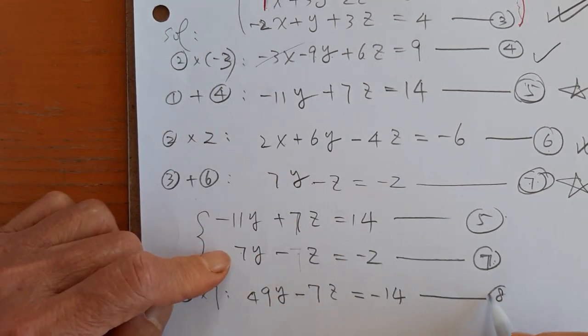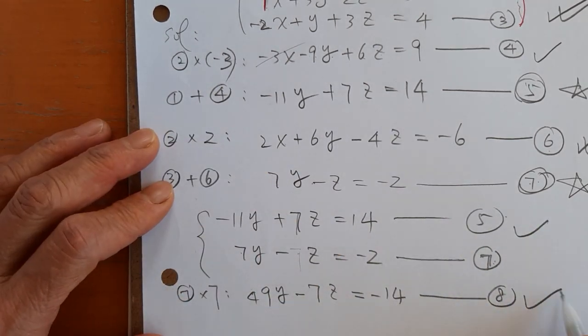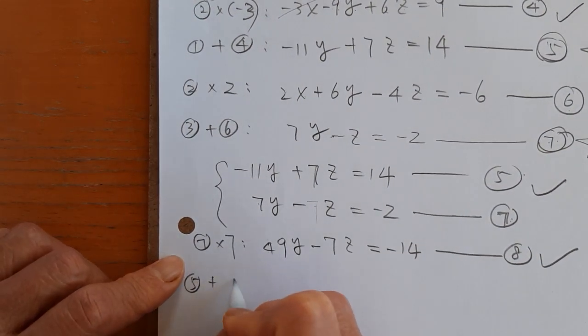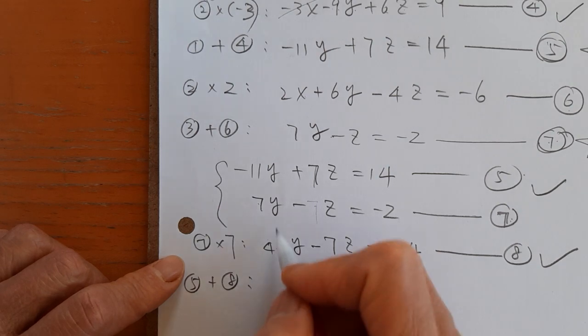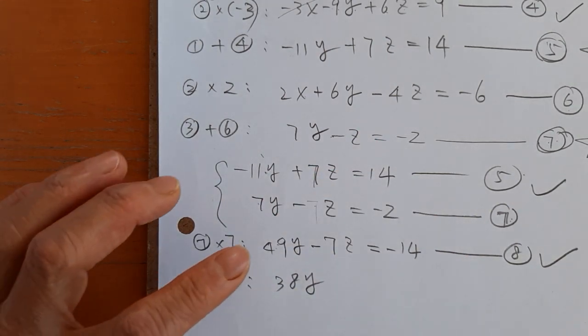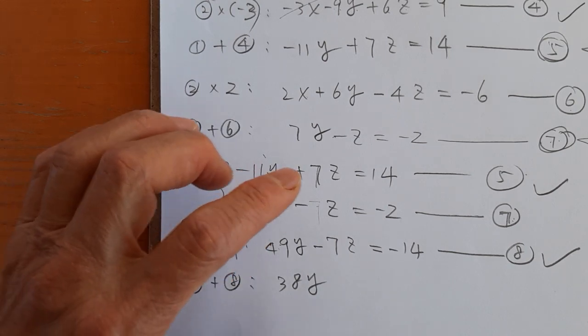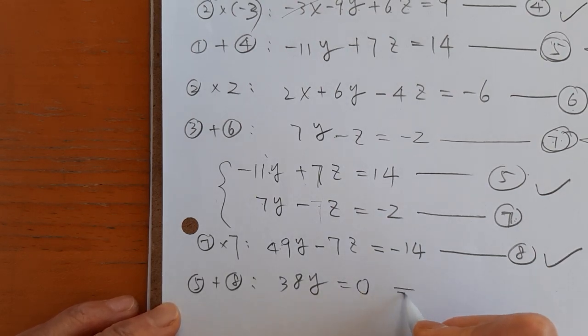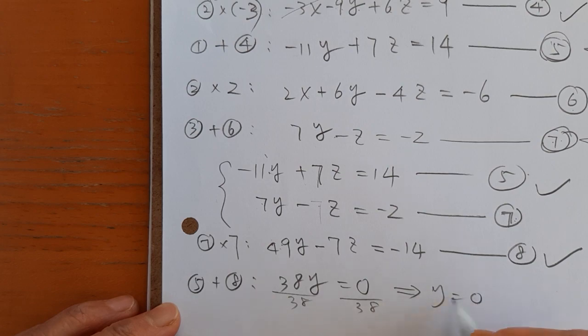Add it to the fifth equation. Adding together: -11y plus 49y is 38y, and 7z add -7z is 0. 14 add -14 is 0. Then you divide by 38 and get y equals 0.